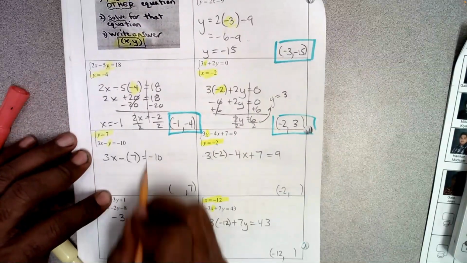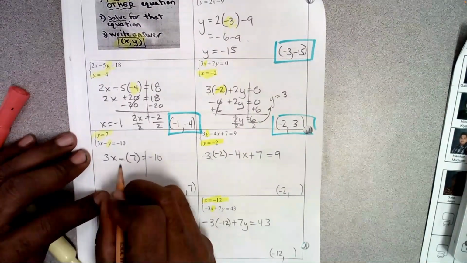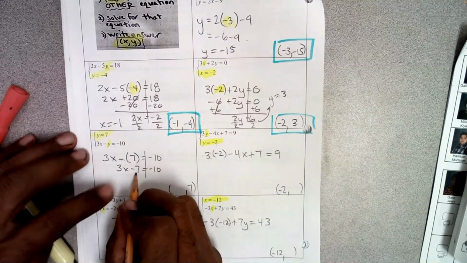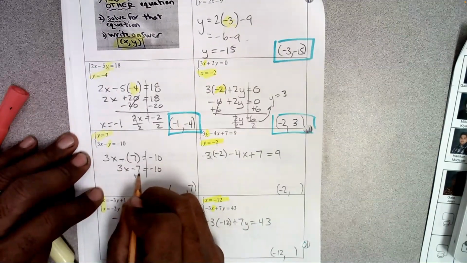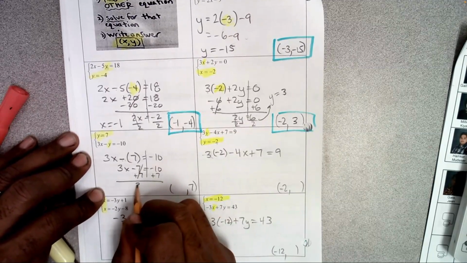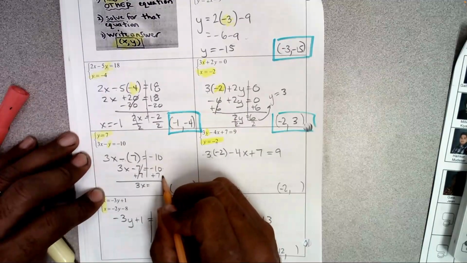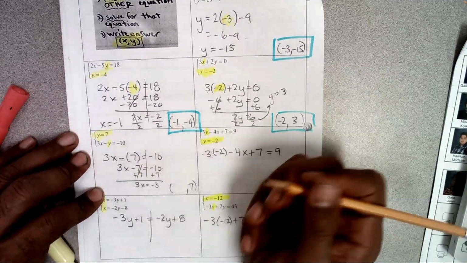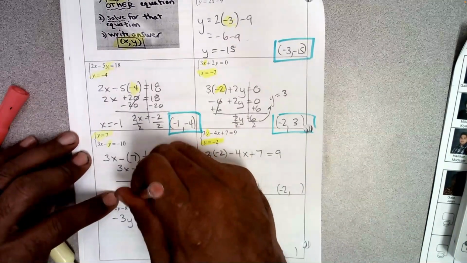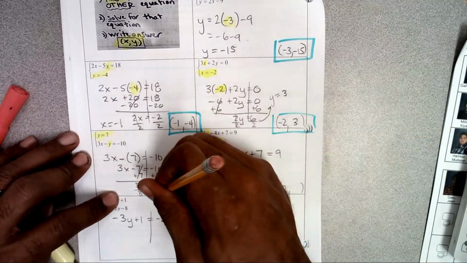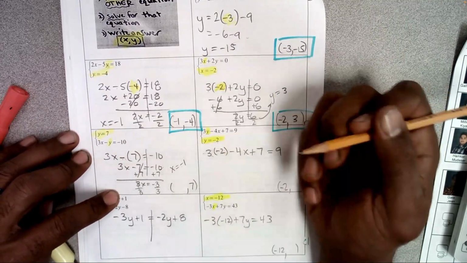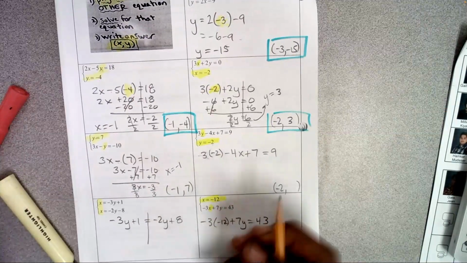This one, it's just negative times 7, which is literally minus 7. And then we want to add that 7 to both sides. Again, think like you're solving the equation, just like you've done before. So now I have 3x equals negative 10 plus 7, that's minus 3. Then divide both sides by minus 3, and negative 3 divided by 3 here is negative 1. So x equals negative 1.